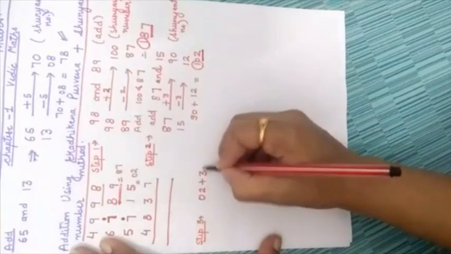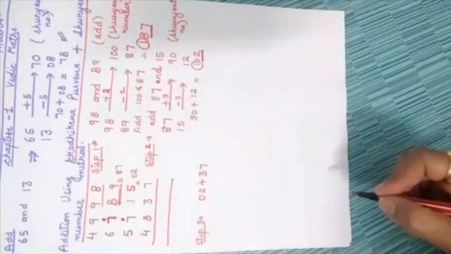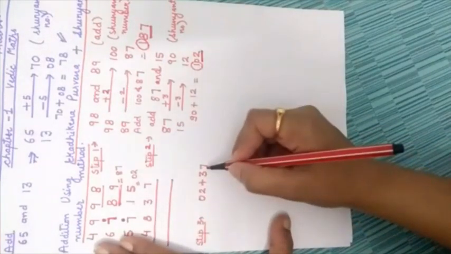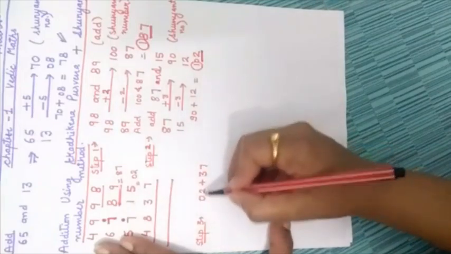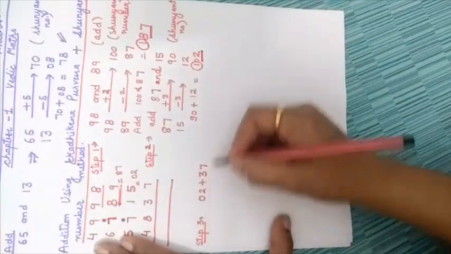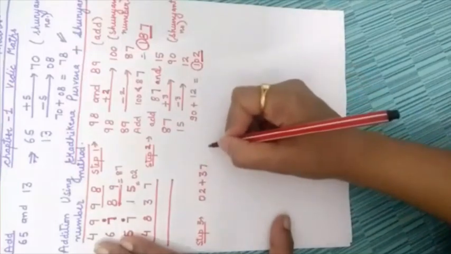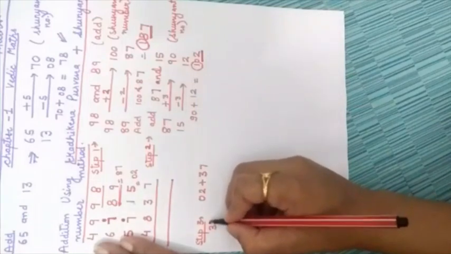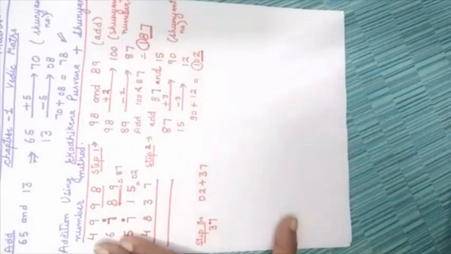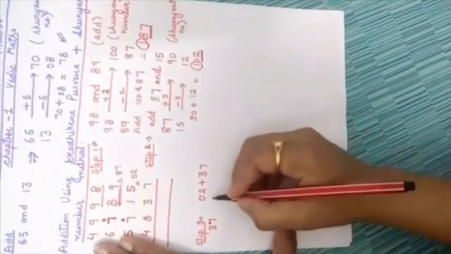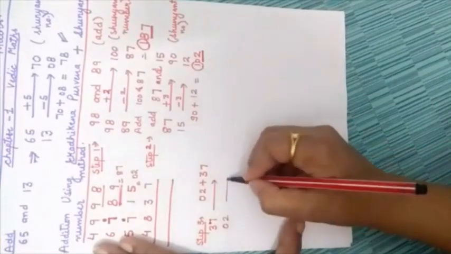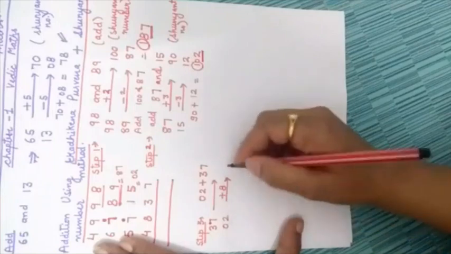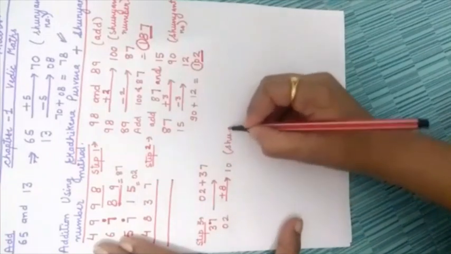02 plus 37. Now these two numbers, 02 is very close to 0 and 37. You may add these two numbers simply, or you may convert this into a shunyant number also, like 37 will be written as 02 will be written as. If I add 8 to 02, what will you get? 10, that is your shunyant number.